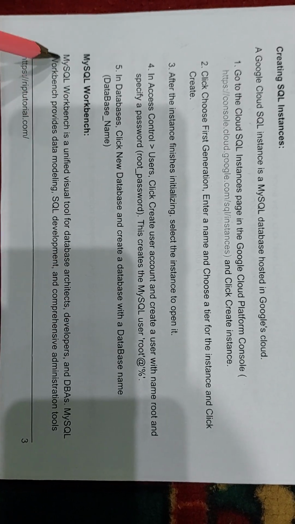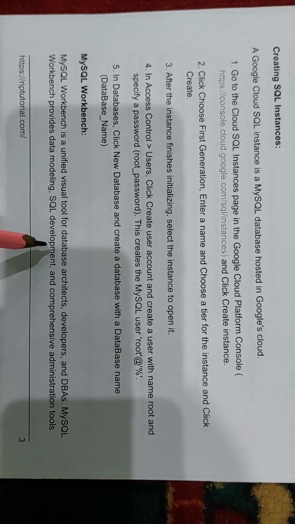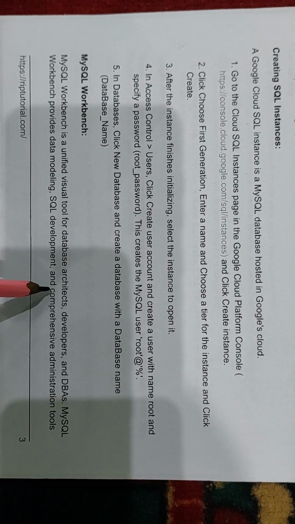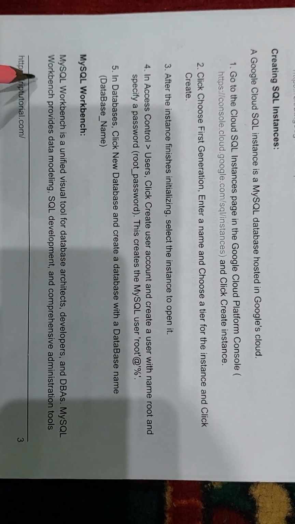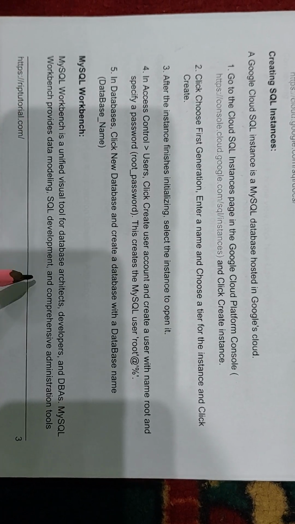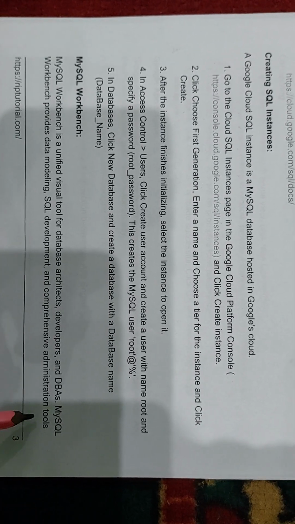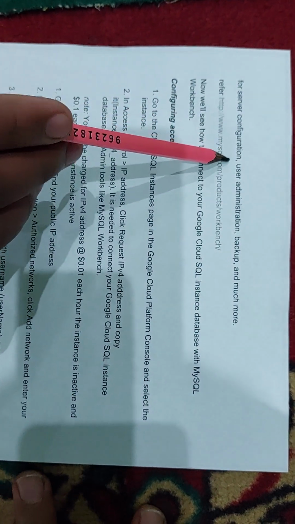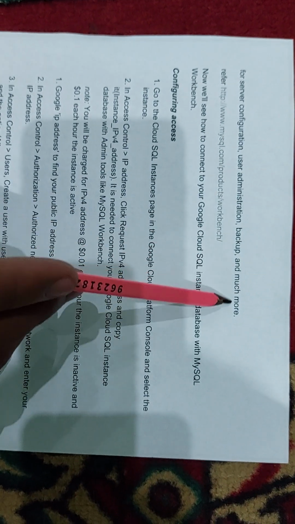MySQL Workbench. MySQL Workbench is a unified visual tool for database architects, developers and DBAs. MySQL Workbench provides data modeling, SQL development and comprehensive administrative tools for server configuration, user administration, backup and much more.